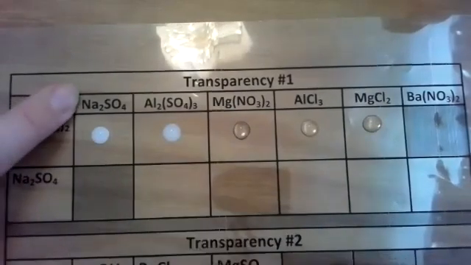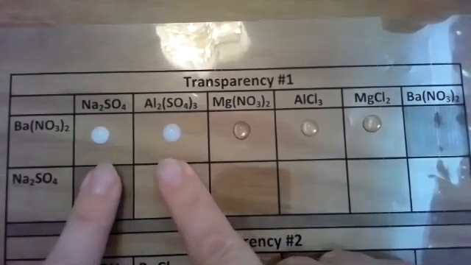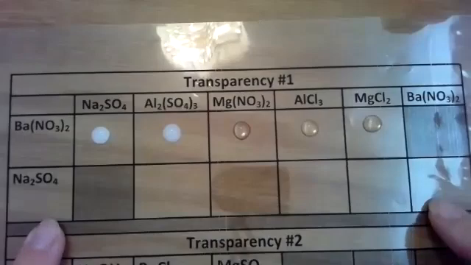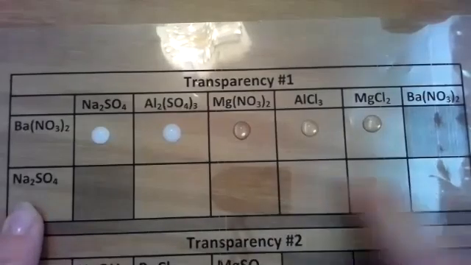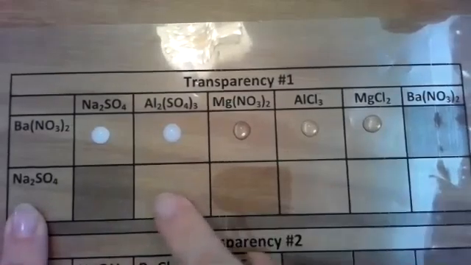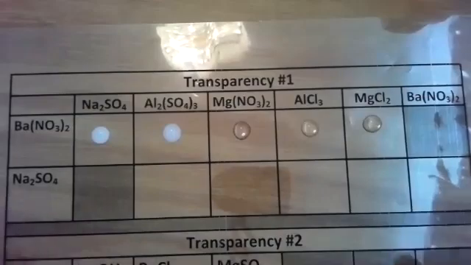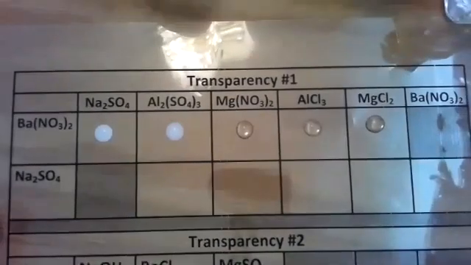So far we've only had 2 react with white precipitates: barium nitrate and sodium sulfate, and barium nitrate and aluminum sulfate are my 2 reactions. I'm going to skip over my sodium sulfate with any of these. I do know that none of these are reactions. So the rest of these with sodium sulfate, there are no reactions. And I'm doing that just so we don't run out of time to show you the rest of the transparencies.